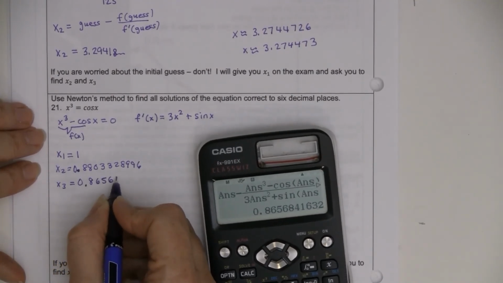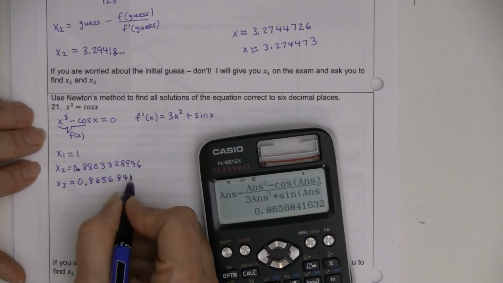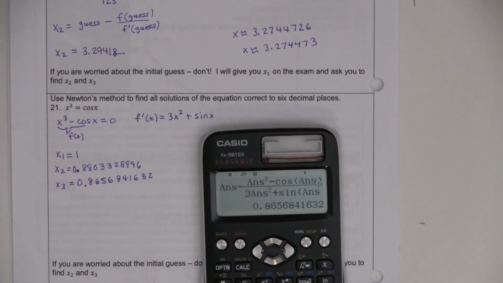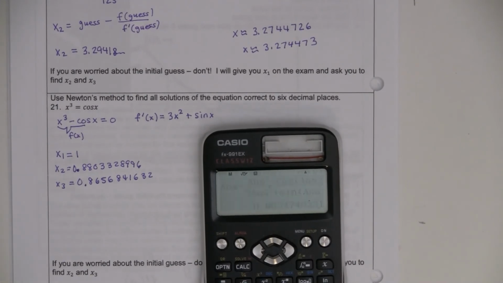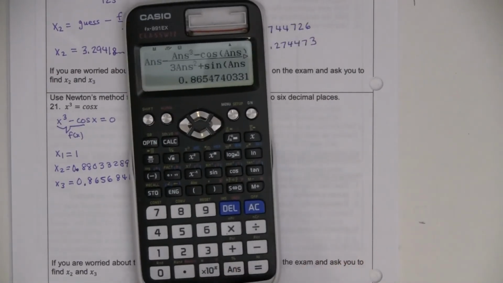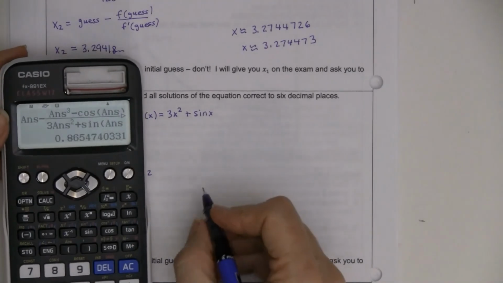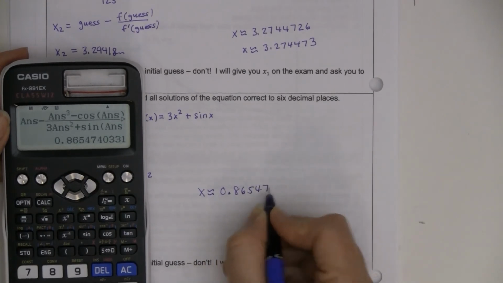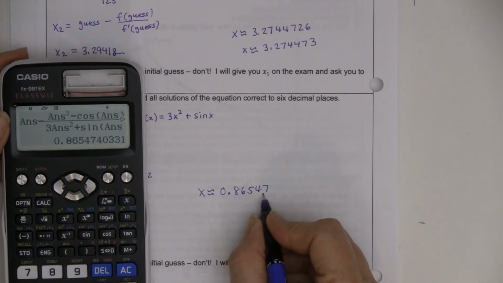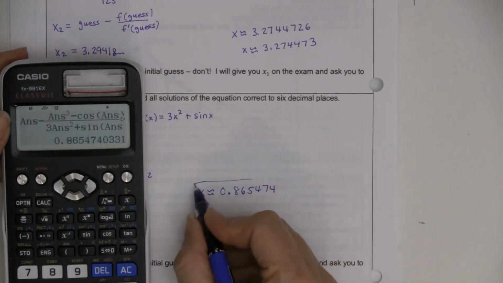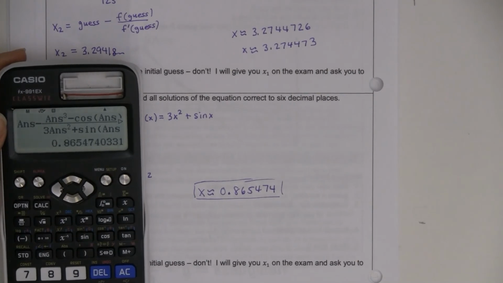And so if someone asks me to tell them x2 and x3, then there's x2 and x3. That wasn't the question here. The question here was be accurate to 6 decimal places. So I usually just hit the equal sign, making it do it, until none of the numbers on my screen change. And so that would give us x is approximately equal to 0.86547. There's 2, there's 4, there's 5, and there's a 4, and the next number was a 0. So this is what our x is approximately equal to.